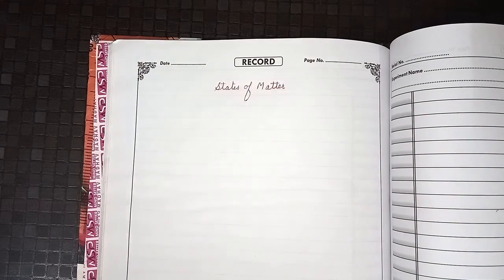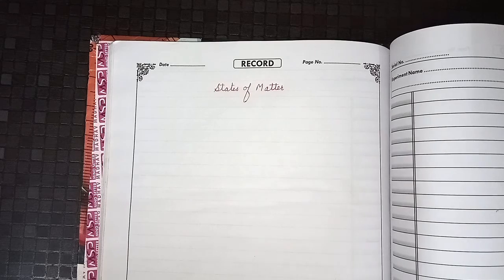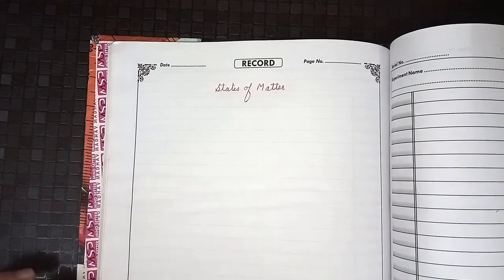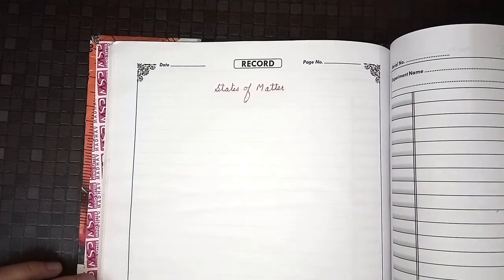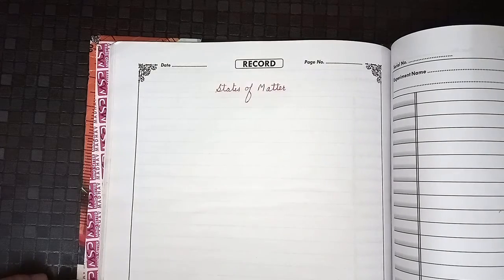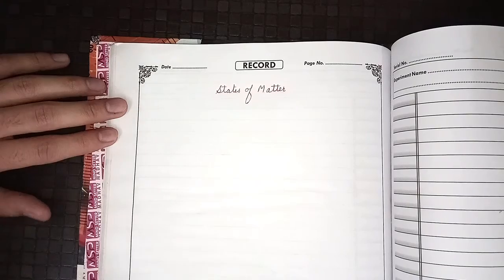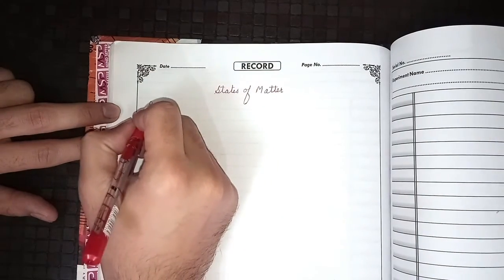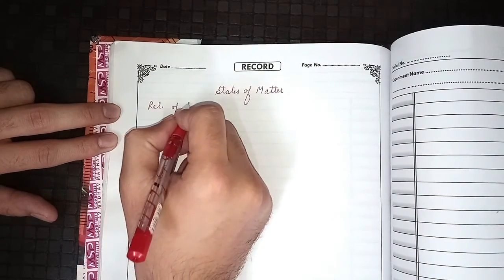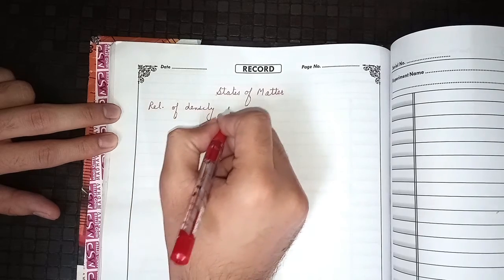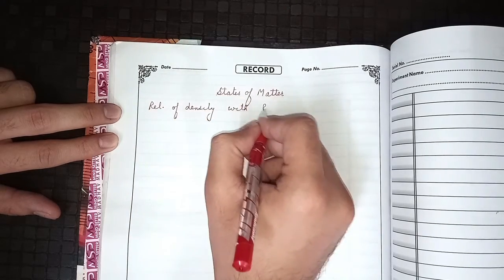As you know, in our last two lectures, we have covered the gas laws, the gaseous state and the pressure calculation. So today we are continuing our chapter with the relation of density with the pressure and temperature. So our first topic is relation of density with pressure and temperature.